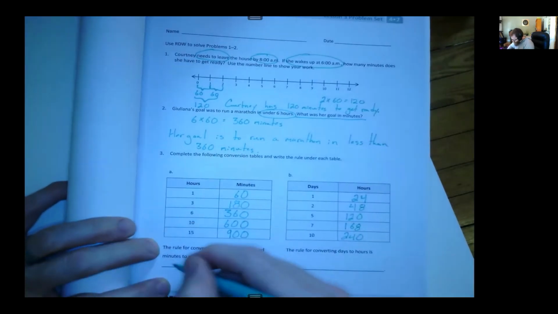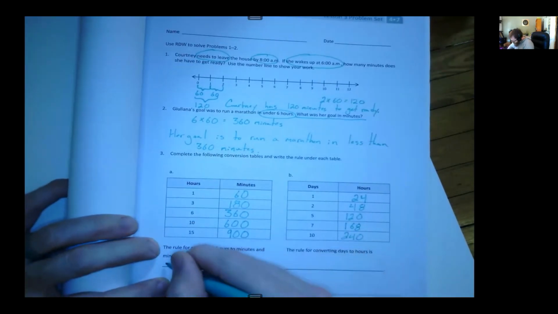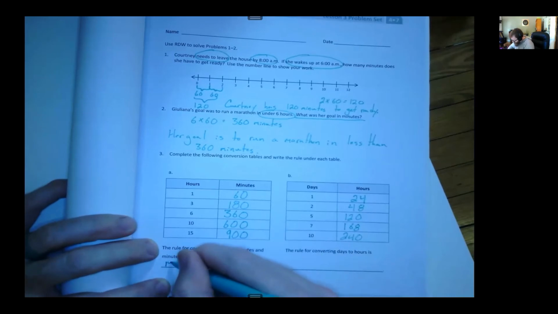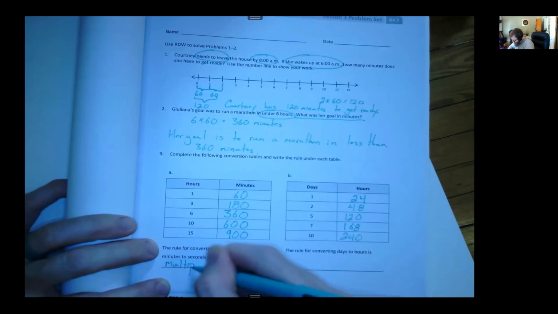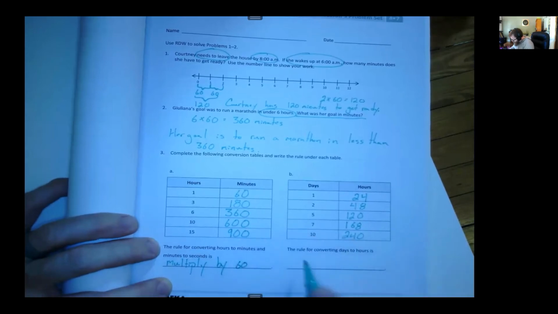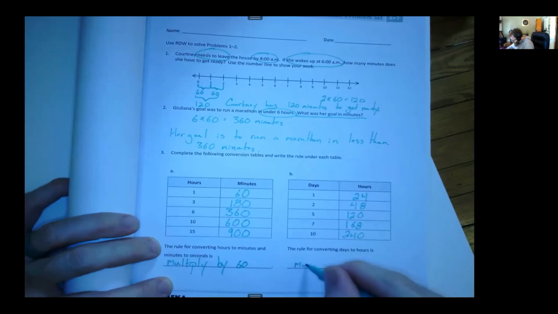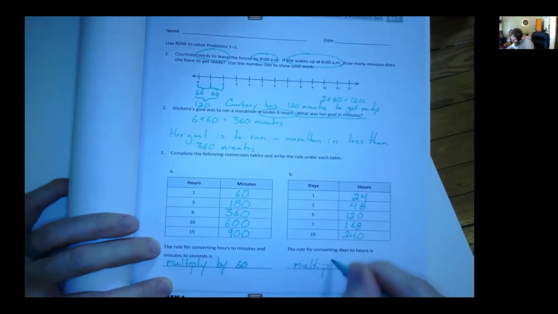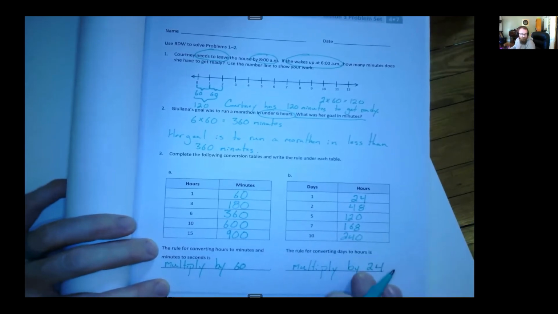Oops, don't forget to write in our rules, right? To go from hours to minutes, you multiply by 60, and for minutes to seconds is multiply by 60. The rule for converting days to hours is multiply by 24. Take a minute to make sure that your paper looks like mine, please.